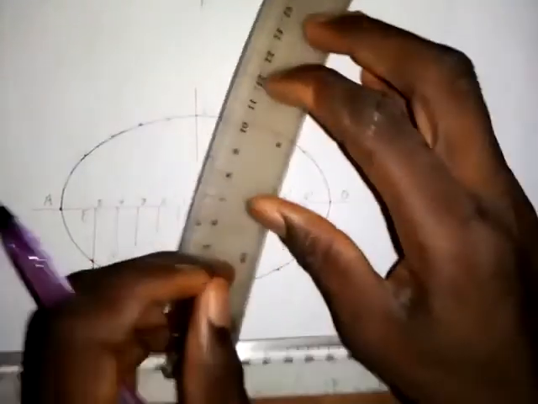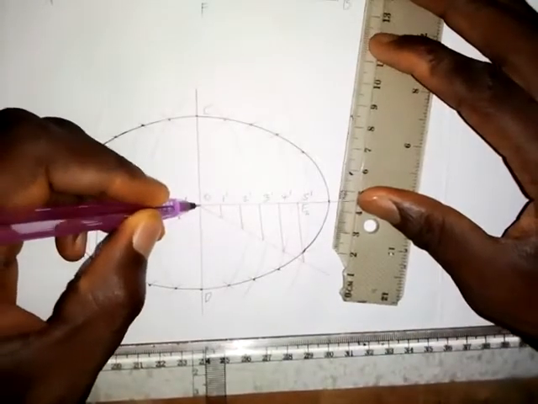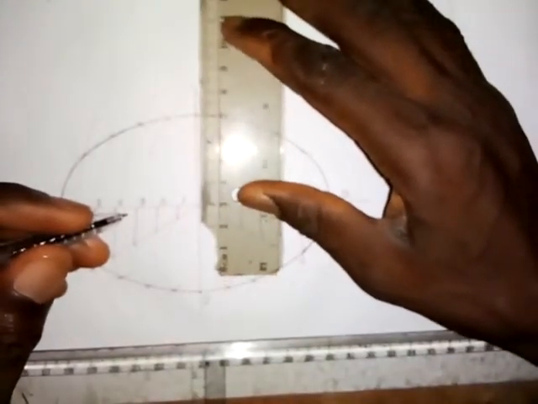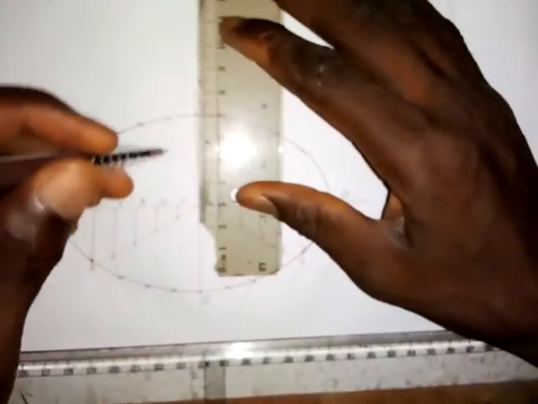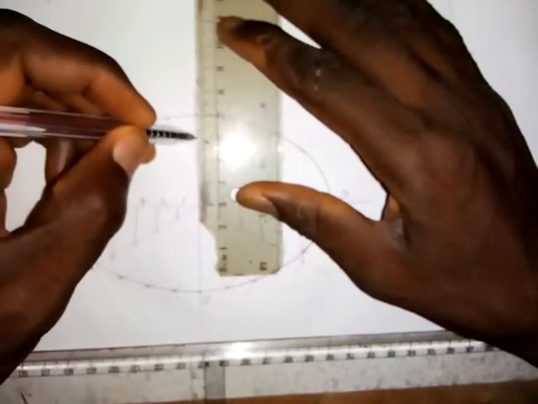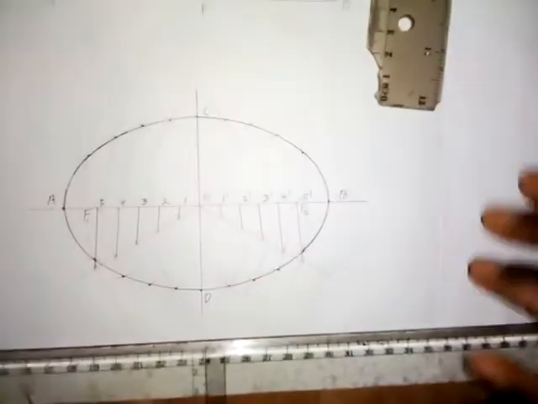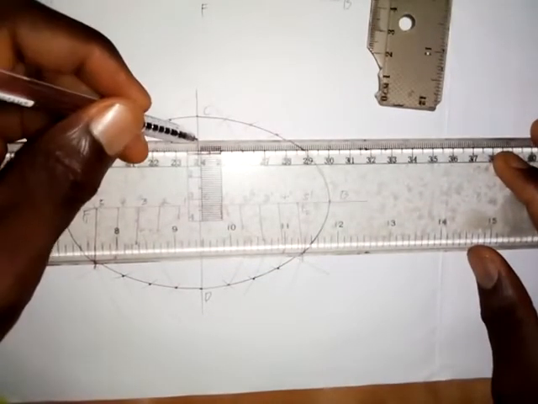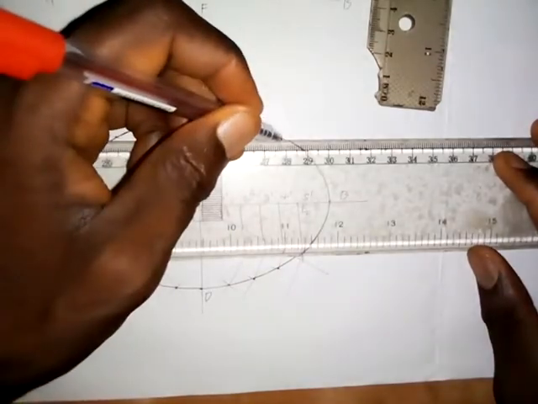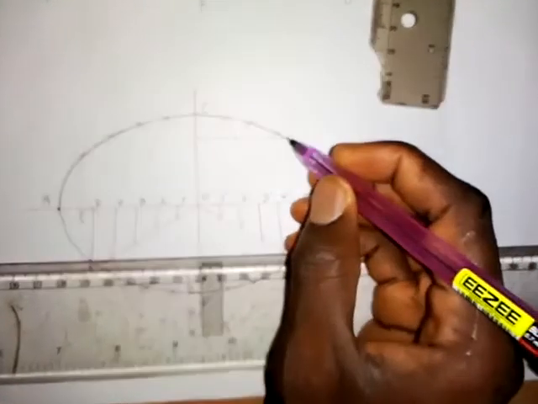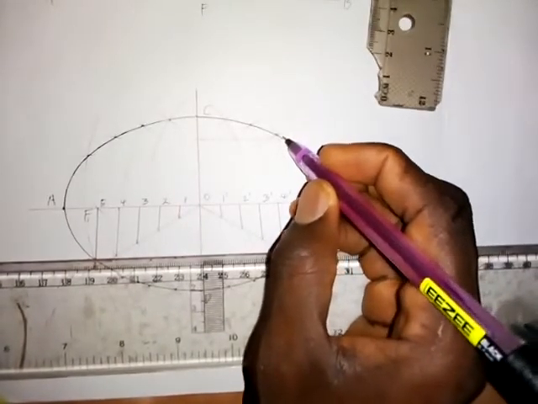You take a measurement from this point over here. Take a measurement of 30 millimeters from here. So this is 30 millimeters. Then you draw a horizontal line from here. Wherever it touches the ellipse is the point 30 millimeters above. So you touch this point.